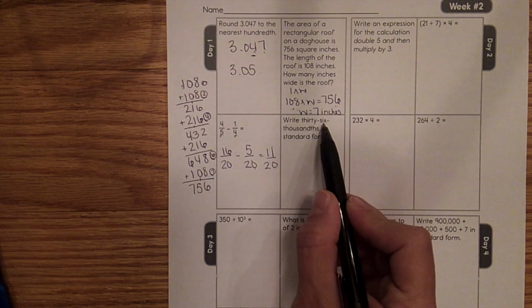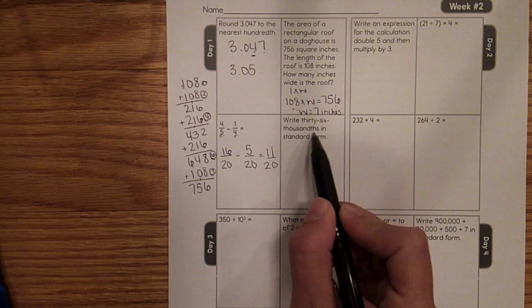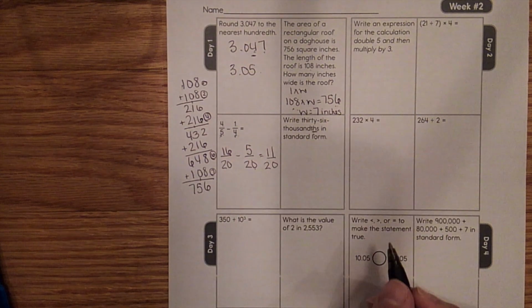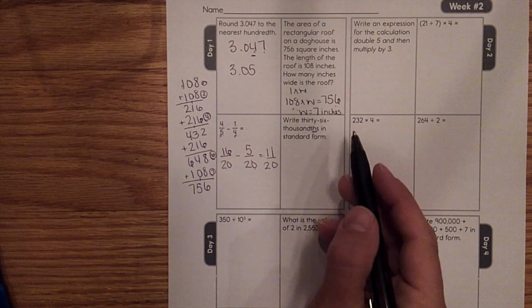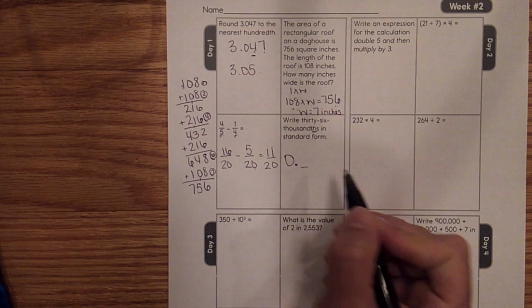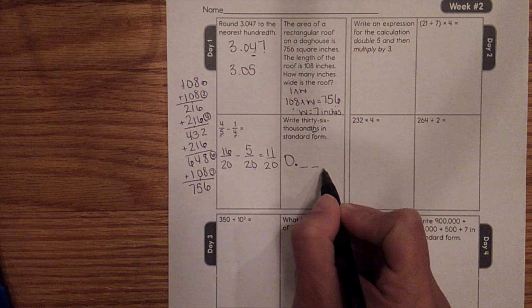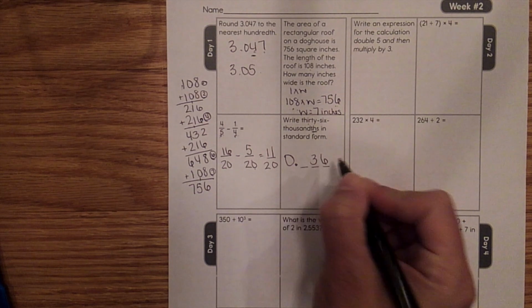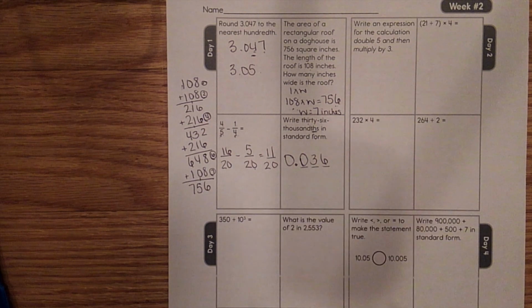Next, I need to write 36 thousandths in standard form. Well, this little thing right here tells me decimal, but I don't see an and, so I know that there is no whole number. Tenths, hundredths, thousandths, and there's 36 of them. So here's the number 36, and I need a 0 here to hold the place.